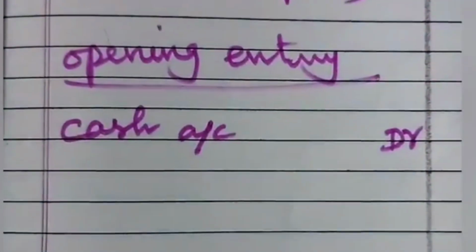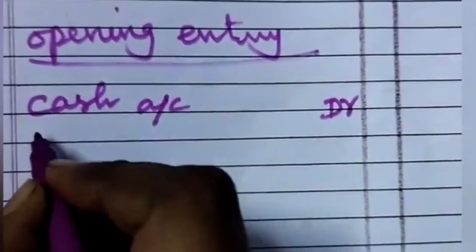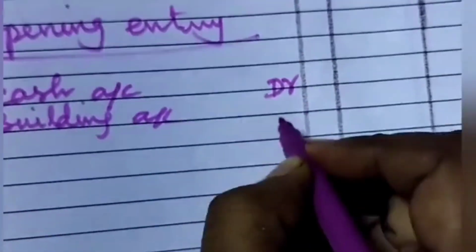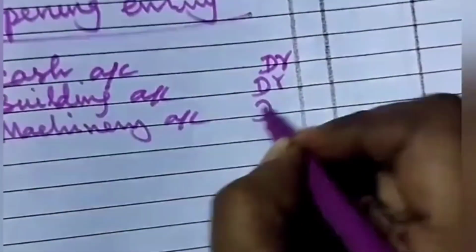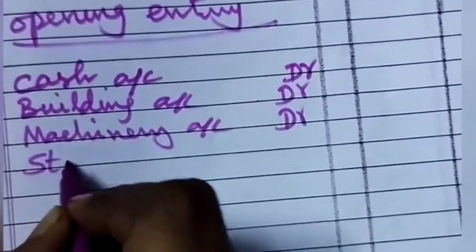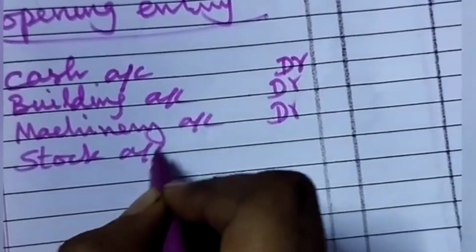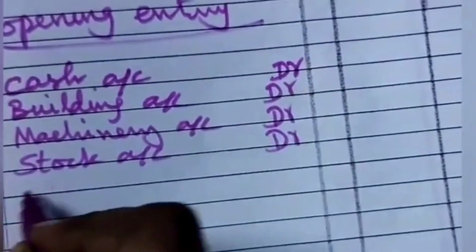Cash account debtor. Then building account debtor. Then machinery account debtor. Then stock account debtor. Then some debtors also there.